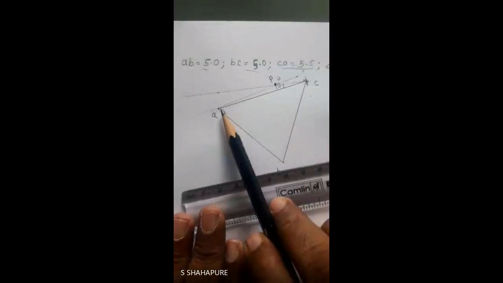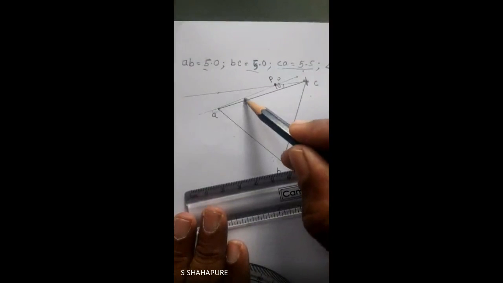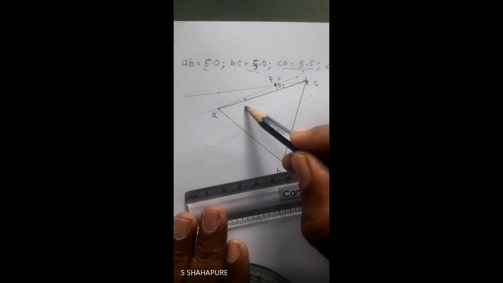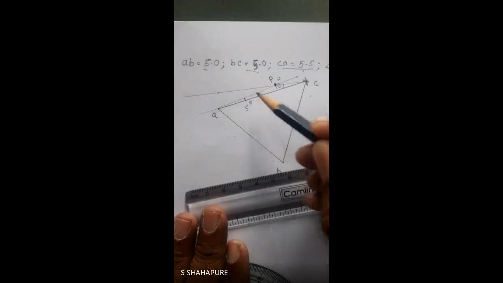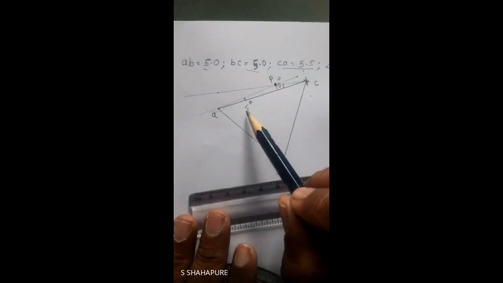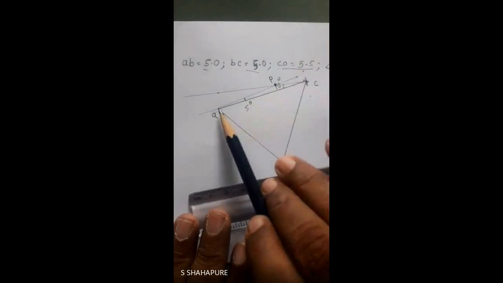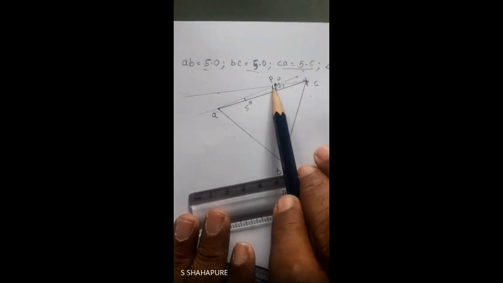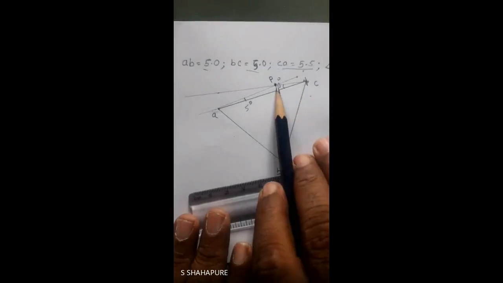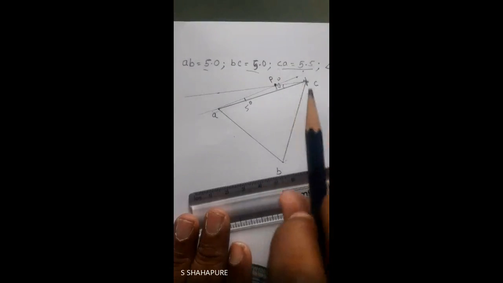That is APC. This angle is taken as 5 degrees. Now you get this AP and CP. You are getting this AP distance and this CP distance.